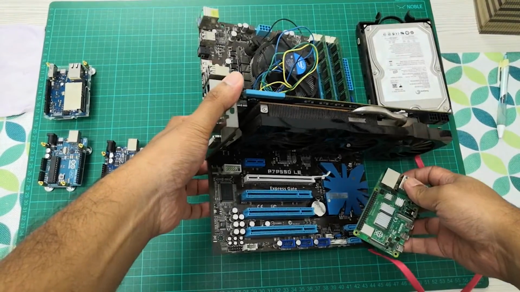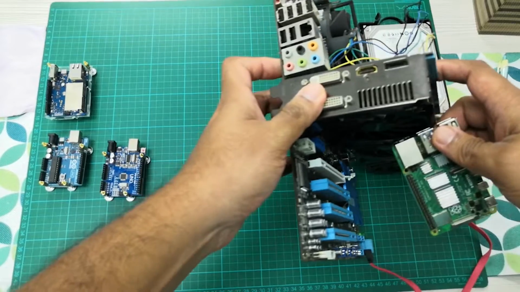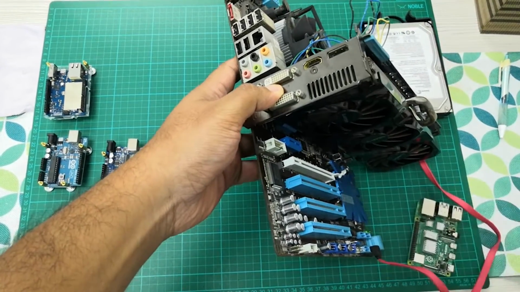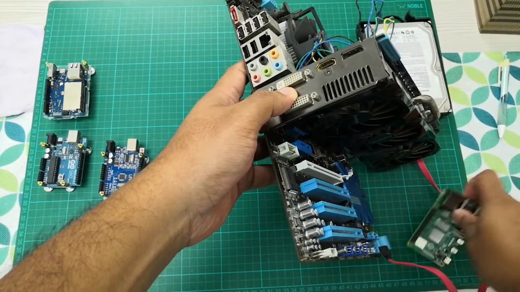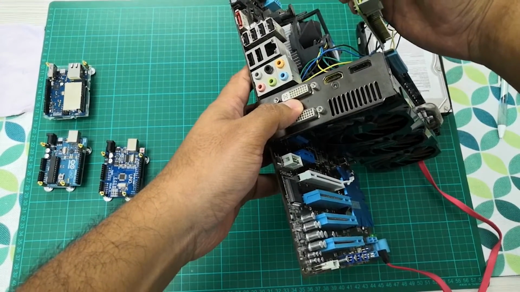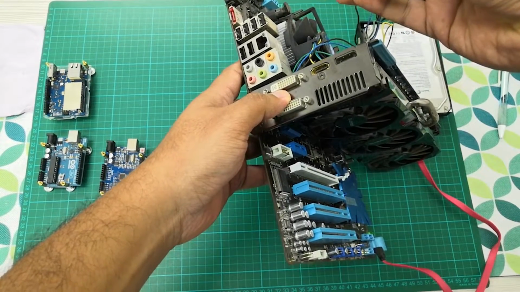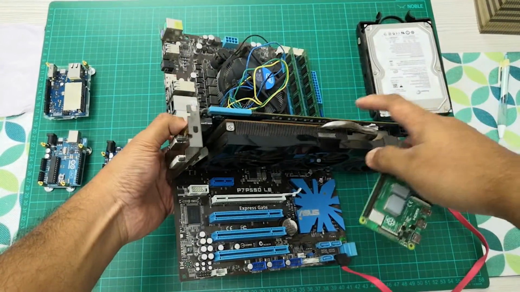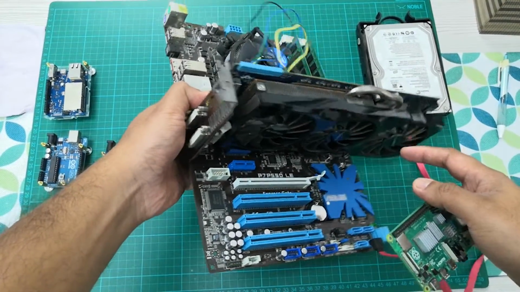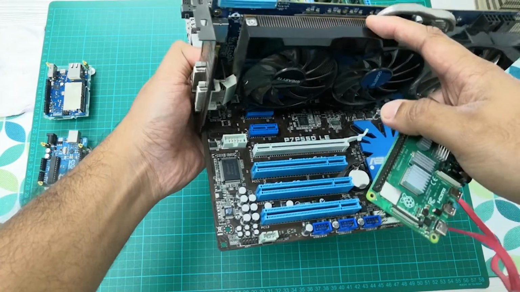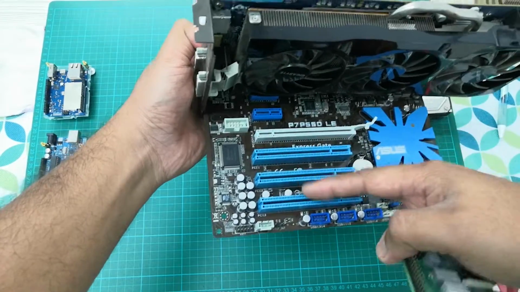If you look at the side of this board compared to the Raspberry Pi, the Raspberry Pi has limited ports, like 4 USB, 1 Ethernet, and 2 HDMI. But in case you have your own desktop PC, you can customize it according to what you want. You might have a lot more boards like this graphic accelerator to plug into the remaining slots here.